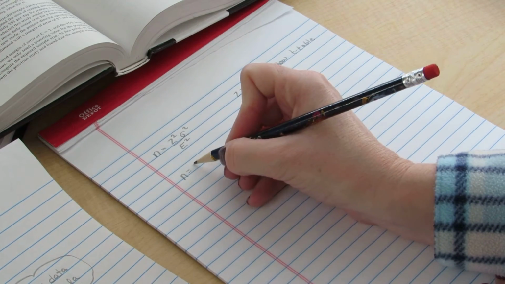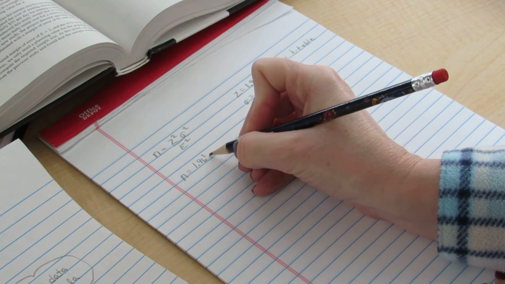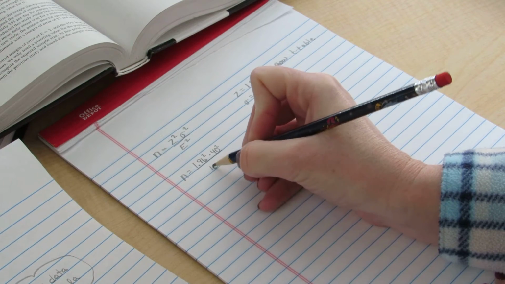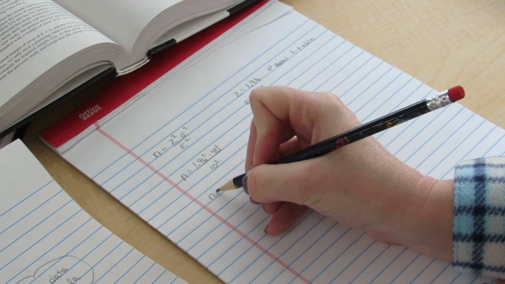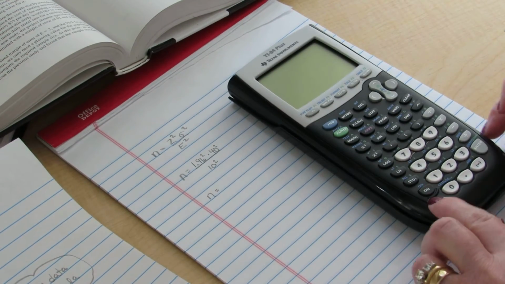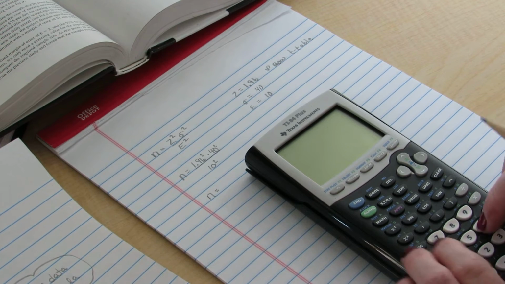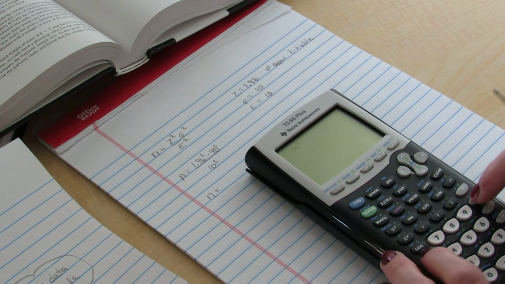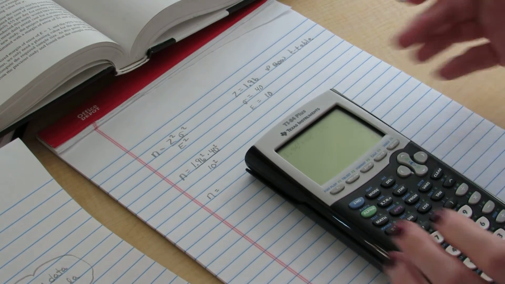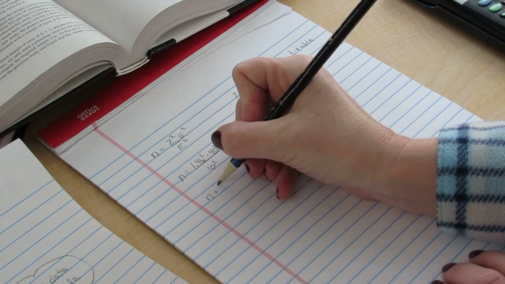If we substitute those numbers into the formula, we have 1.96 quantity squared times 40 squared divided by 10 squared. Then we just need to type that into our calculators. 1.96 squared times 40 squared divided by 10 squared gives me 61.4656.